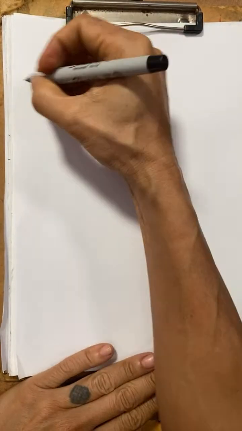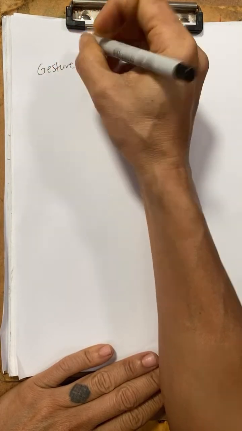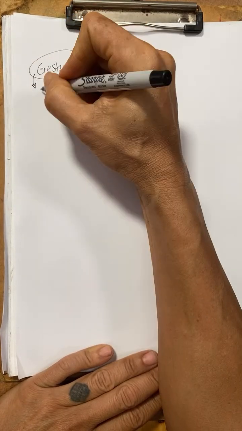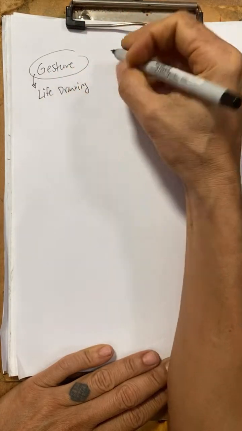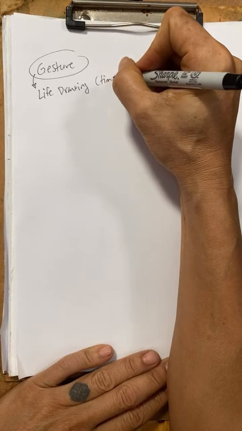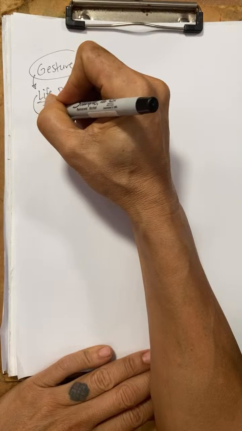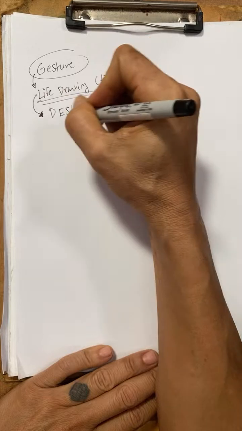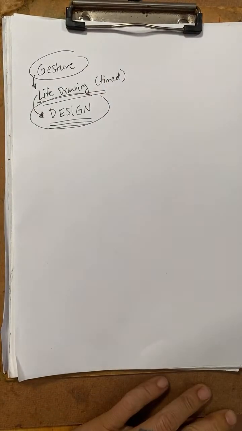All right, so we're going to talk about gesture. And gesture is a huge topic, so we're going to break it down. Gesture during life drawing, which is a great exercise that has timed poses. And we're going to talk specifically about gesture design, how to design with gesture, okay? That's the goal of this discussion.